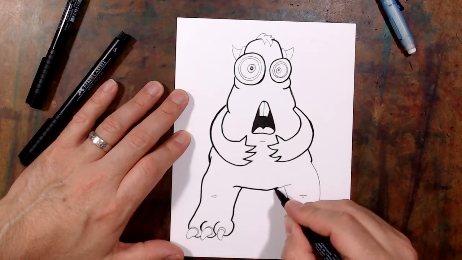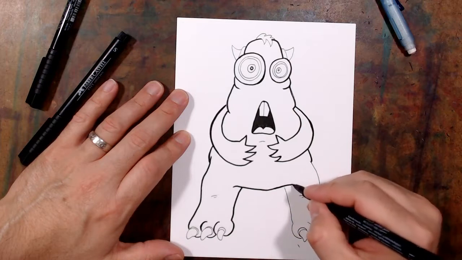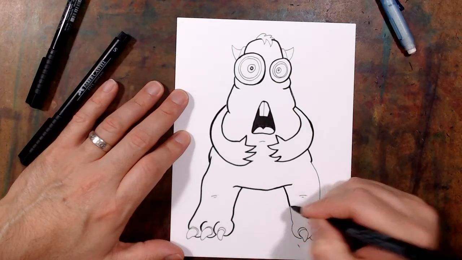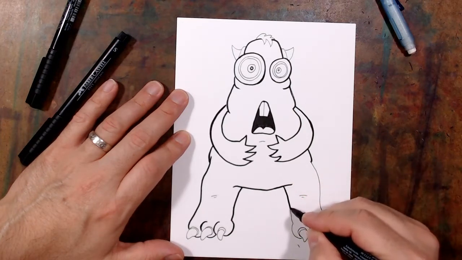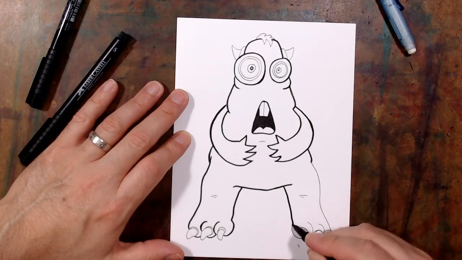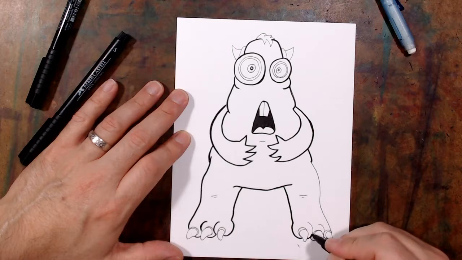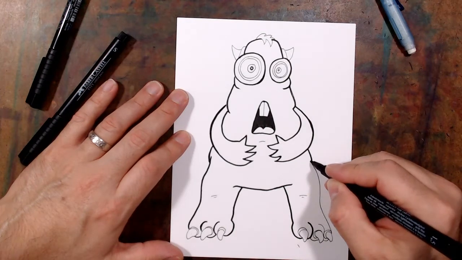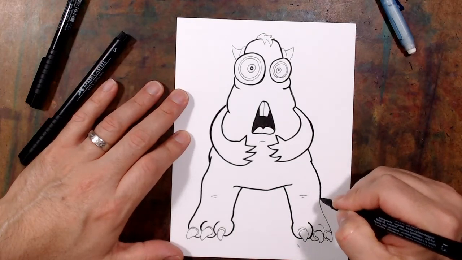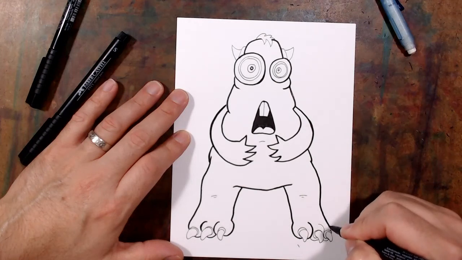Now, one thing is if you do print it on your inkjet printer, the ink can bleed. So if you decide, oh, I'm going to paint over it with watercolor, might not be the best idea, but think about how you might color it in with colored pencil or marker.